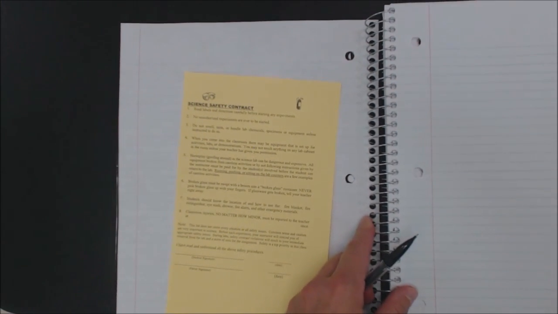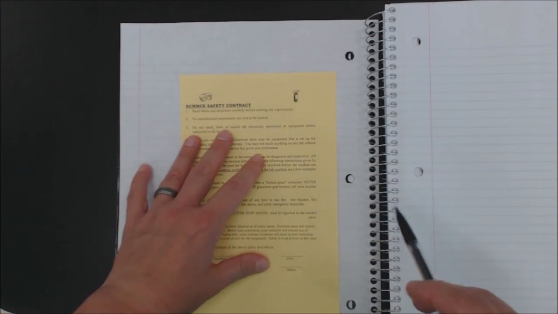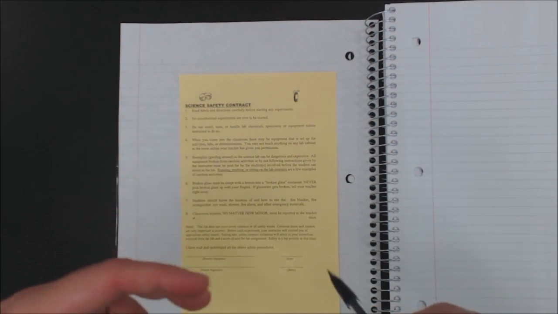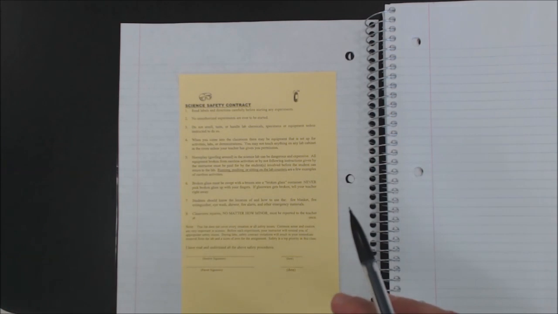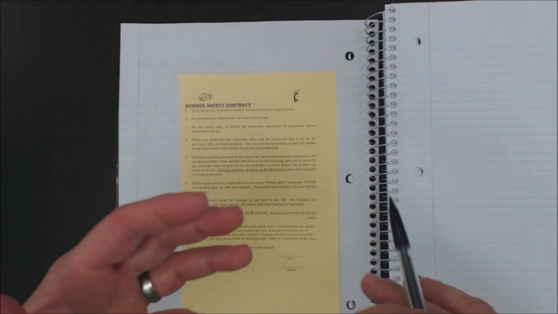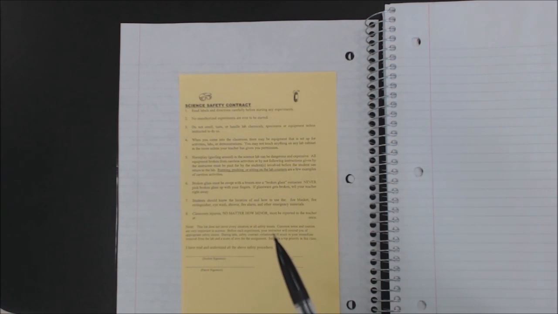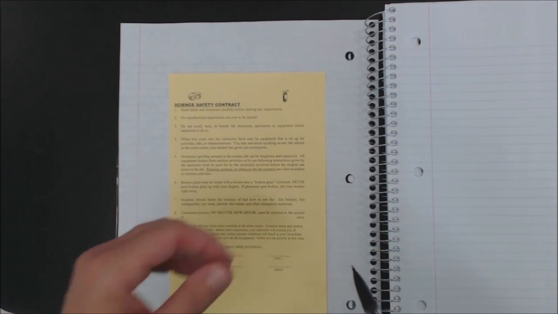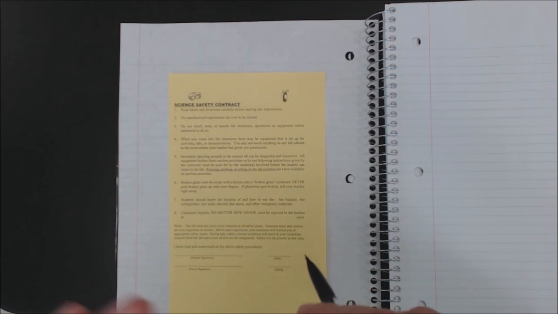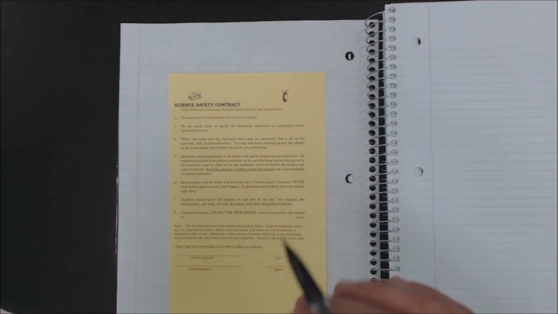There is a specific way I would like you to put things in your notebook. And again, I do this because it will help you stay organized, it will help you find your materials, and it will save you time when it comes time to study. So the first thing I'd like you to do is, when I ask you to tape something in, there are a couple of things you need to do before you tape it in.